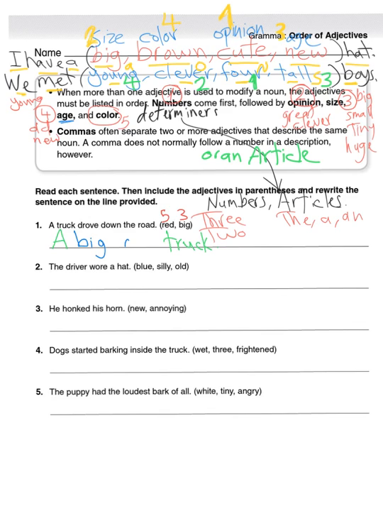Then I will have red, which talks about the color. Now I can say that I have the determiner and I have 2 adjectives here. But I said that the determiner shouldn't be followed by a comma. So I'll put a comma between the 2 adjectives here only.